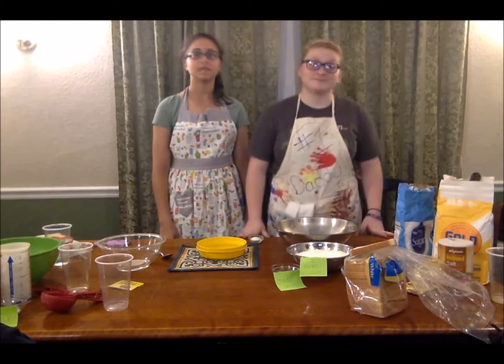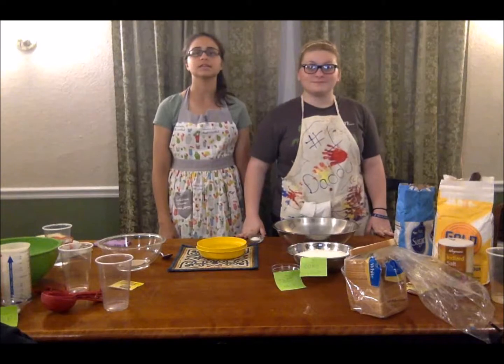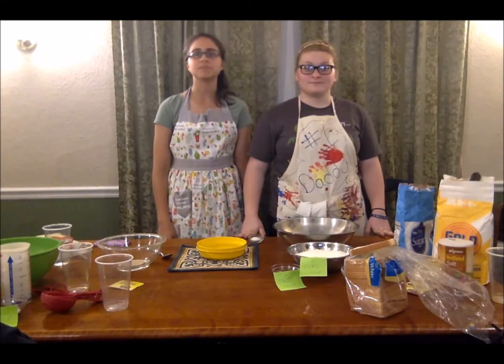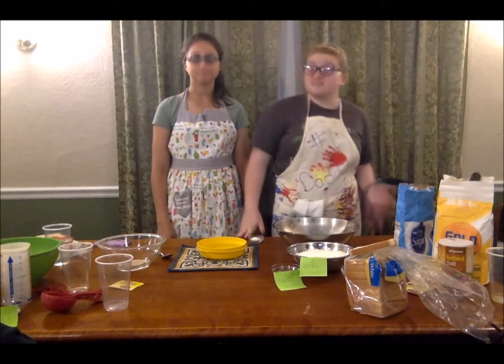Here, before we begin baking, we're going to proof our yeast. This yeast is fresh from the store, so it's unlikely that it would be bad, but this is the perfect opportunity to show yeast's fermenting power at work. Proofing yeast is a relatively simple process.